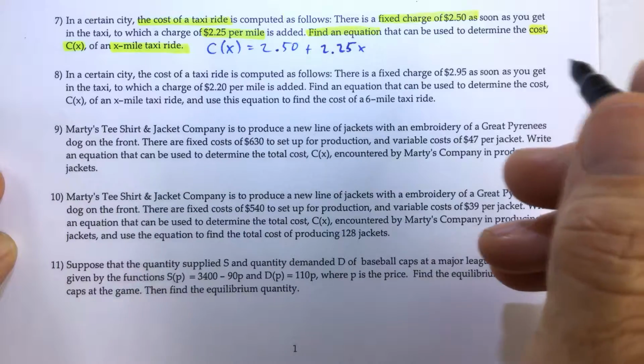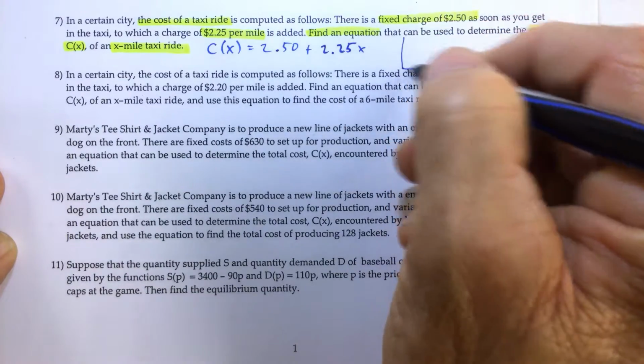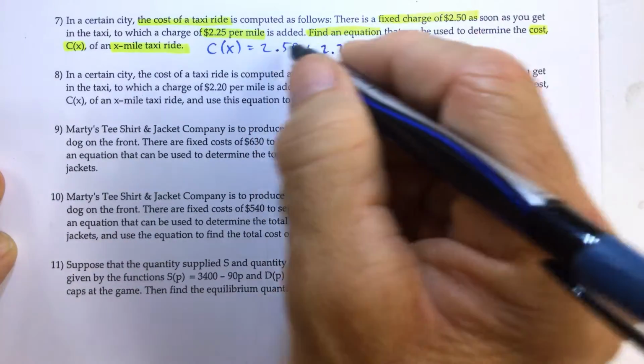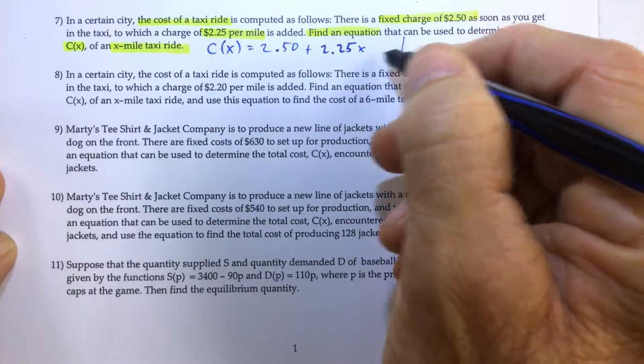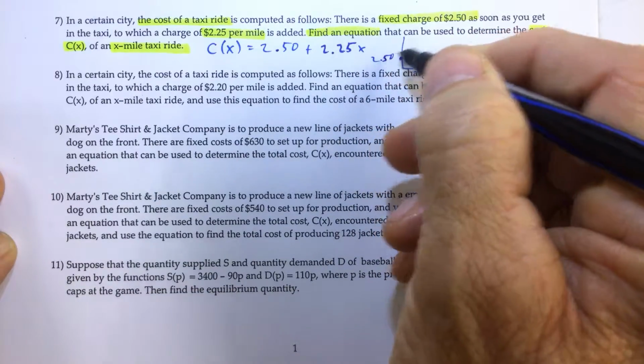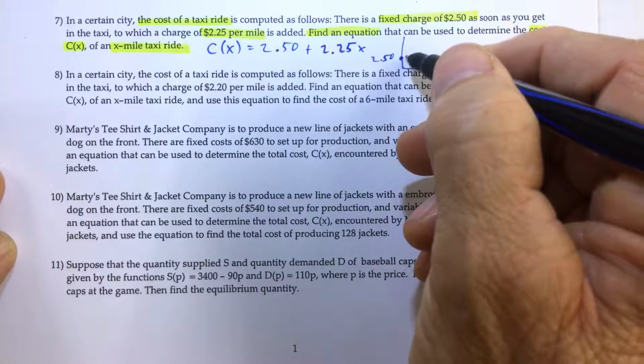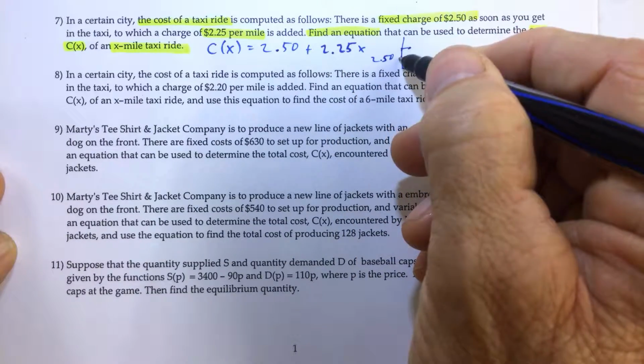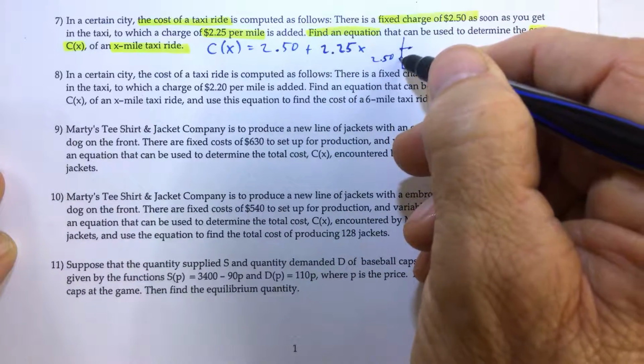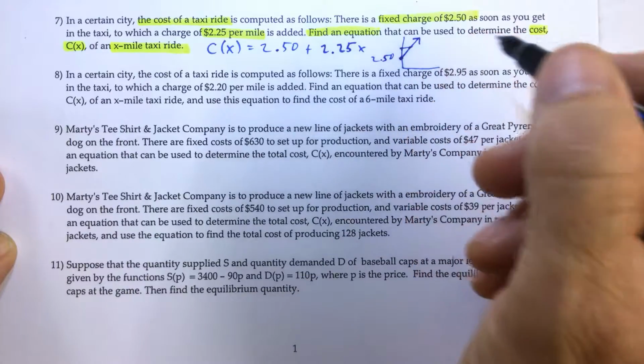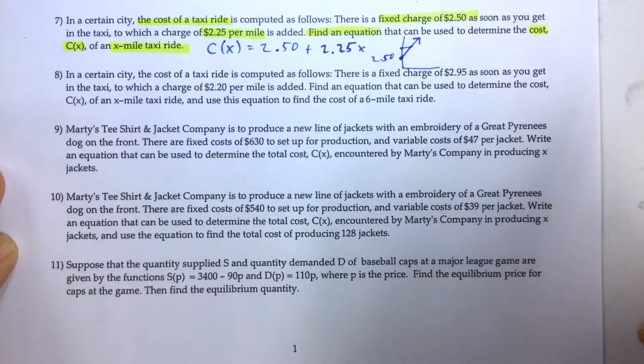So we're supposed to know that. And again, if we were to graph this, we would have a y-intercept of 2.50, and then we would increase by 2.25 per 1 mile. So 2.25 up, 1 mile over, and we could draw the graph of that function if we really wanted to. It didn't ask us to do that, but just FYI.